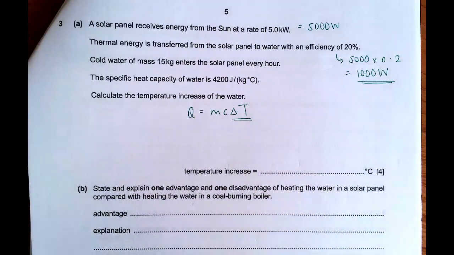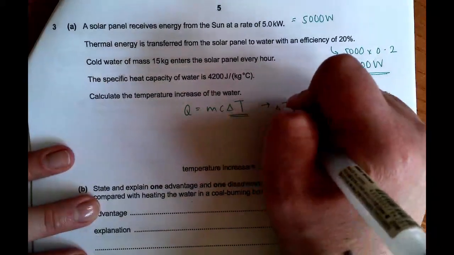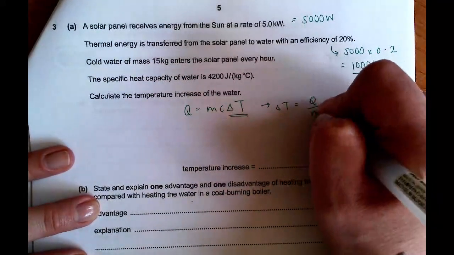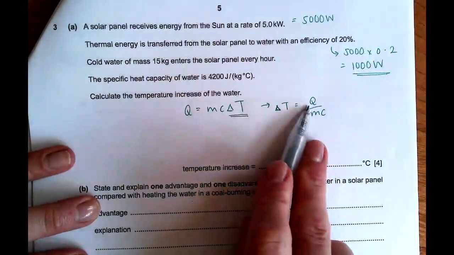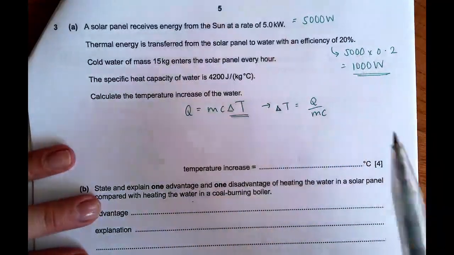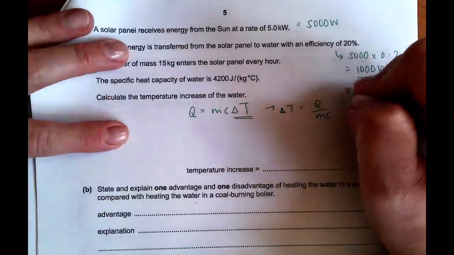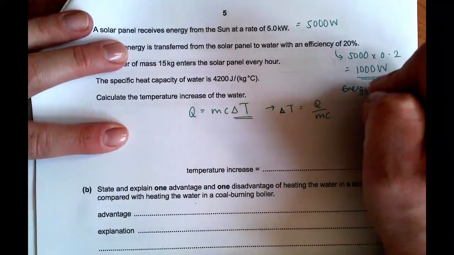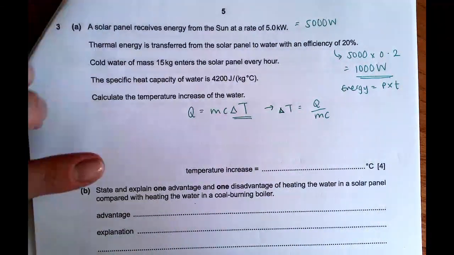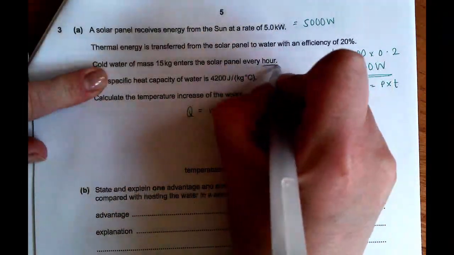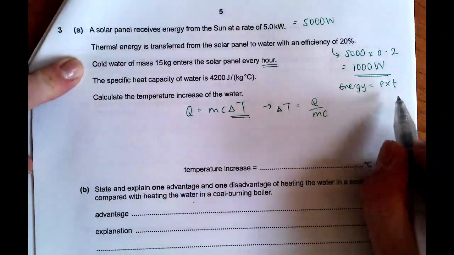Okay, so I can rearrange this firstly, and delta T is equal to Q over MC. And Q stands for the heat energy supplied, but what we actually have is a power rating, and so we need to find Q, the energy, by doing the power multiplied by the time, and the time is 1 hour that we're looking at, so we need to convert that into seconds for it to work.